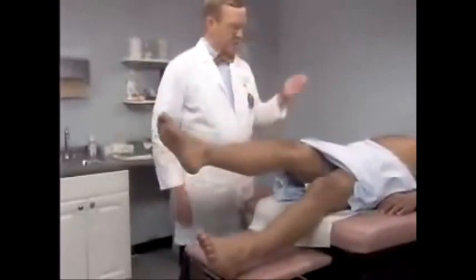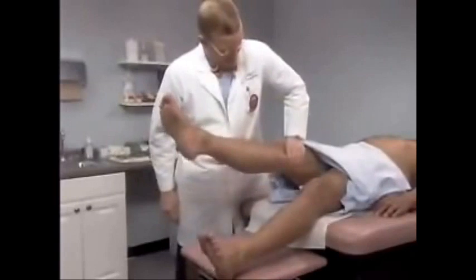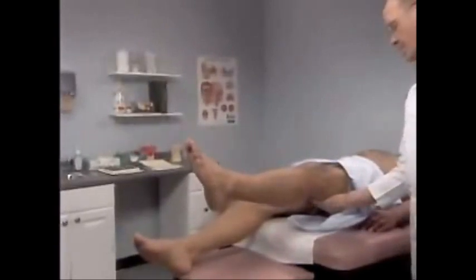Hold it there. Don't let me push it down. All right, good. Put it down. Then test hip extension by the gluteus maximus by placing your hand on the patient's posterior thigh and providing resistance. Now push it down against my hand strong.